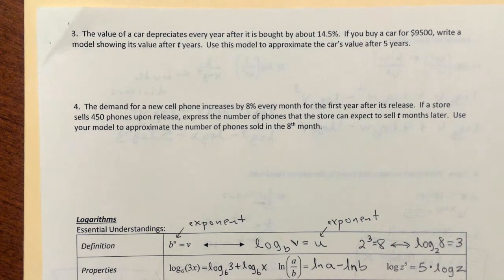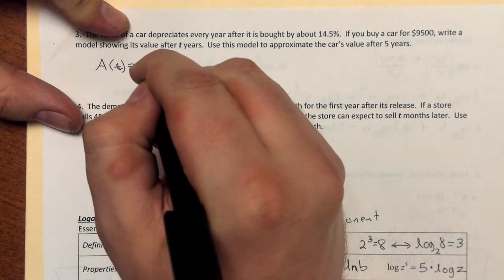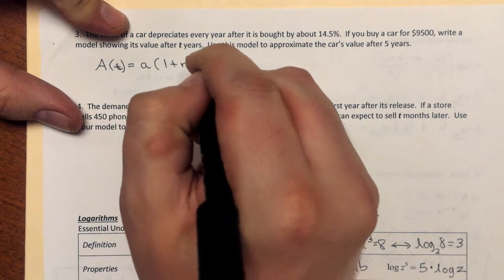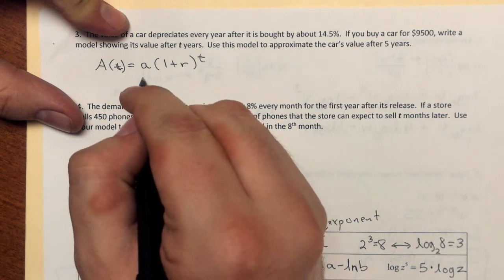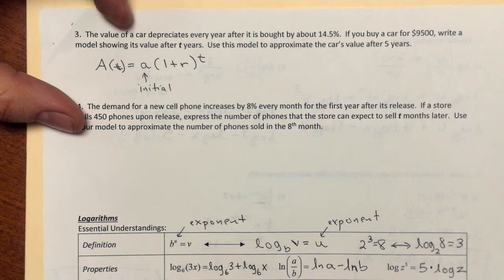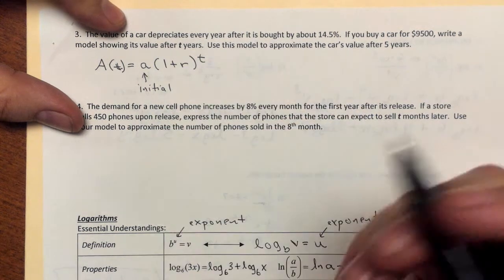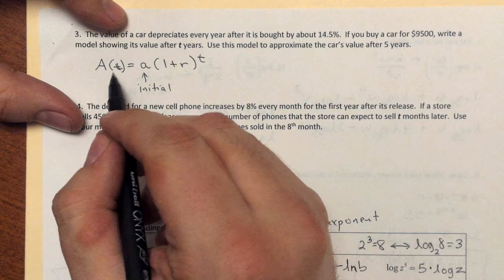The value of a car depreciates. The demand for a new cell phone increases. These are both models of exponential growth and decay. If you are given a table of values, you use a regression. If you are given a word problem such as this, you start from the model A of t is equal to little a times (1 plus r) to the t. Little a is your initial amount. R is the rate of growth or decay. Pay attention, because if it is decay, then r needs to be negative. And t is essentially an x in this function. This is a function of t.